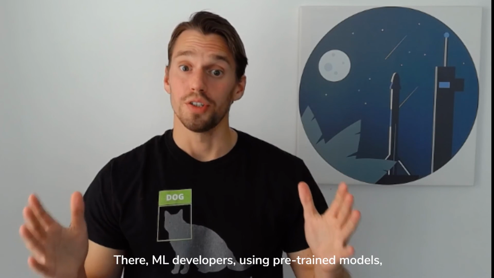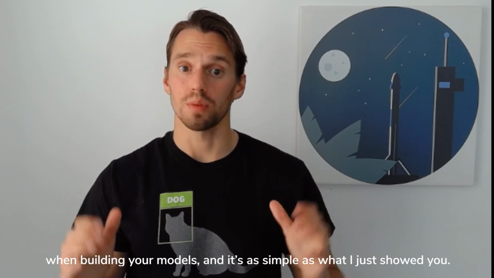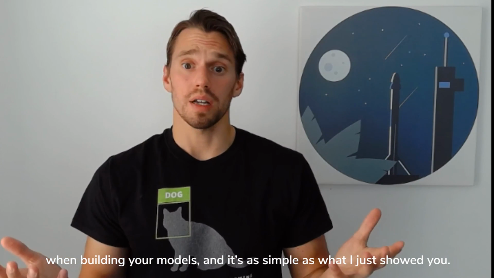There, ML developers, using pre-trained models, in other words transfer learning, is a very powerful technique when building your models. And it's as simple as what I just showed you.